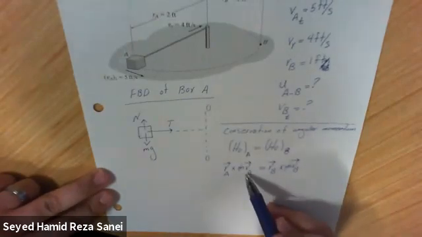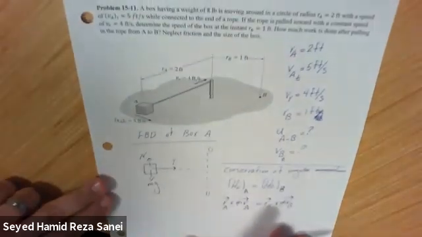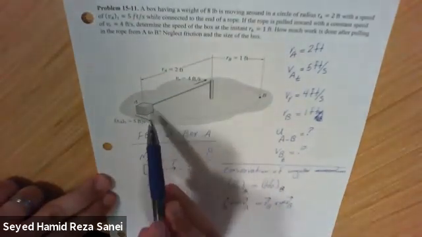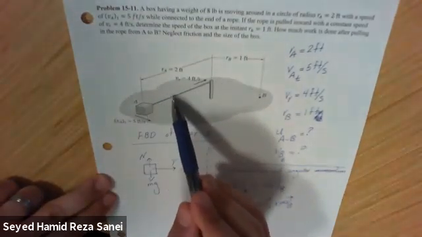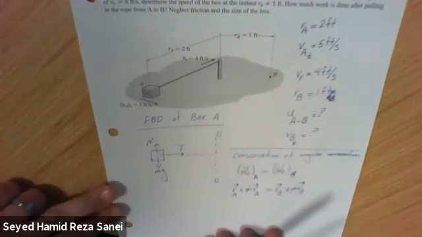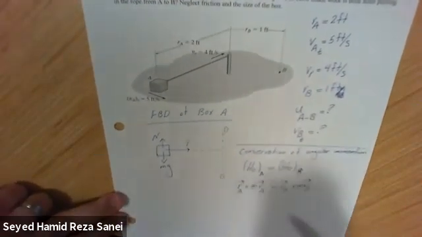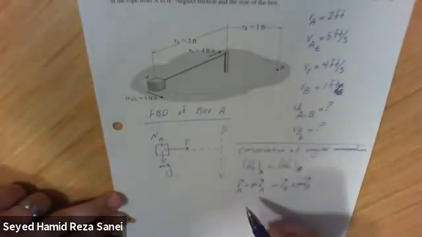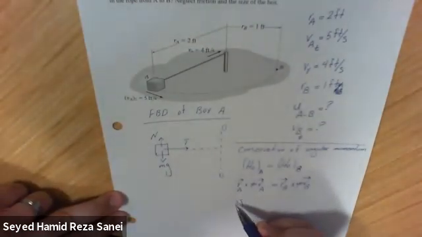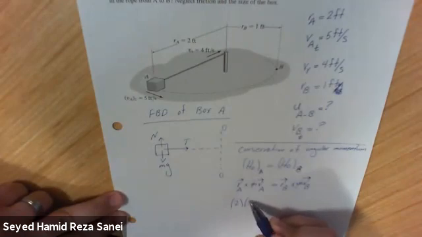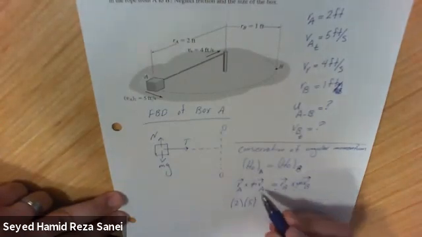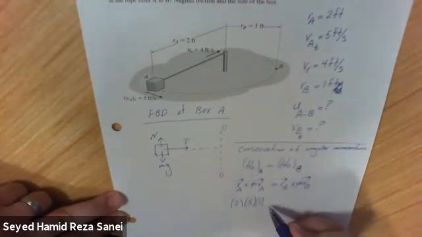R cross V, again, we have two different types of velocity here. The velocity that is tangent is going to create a moment, and then V_R, which is not going to create any moment. So we need to plug in the right component of velocity. R_A is 2. Velocity at A is 5. The sine of the angle is 1. We can write it or just ignore it.